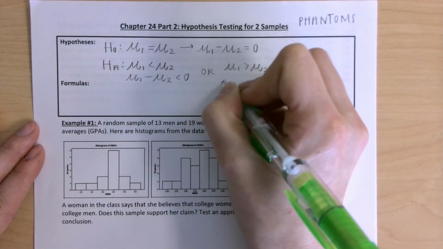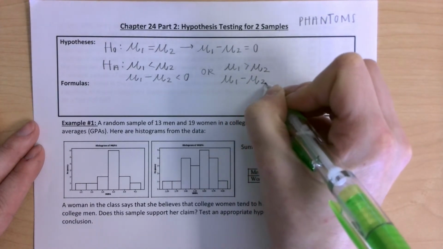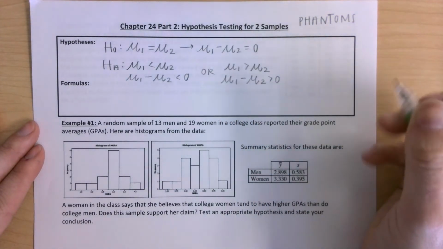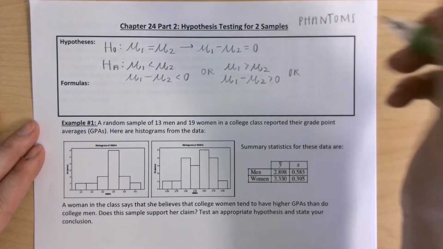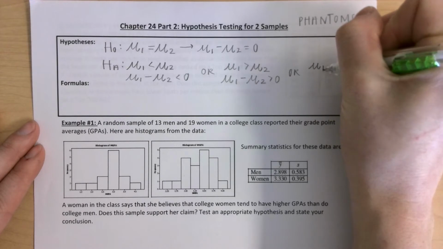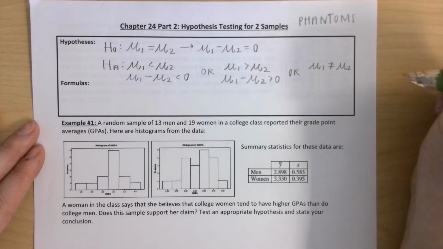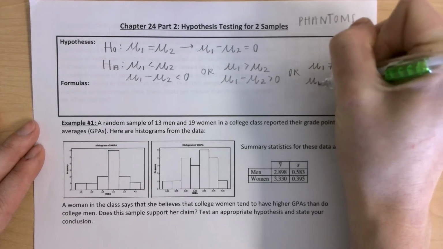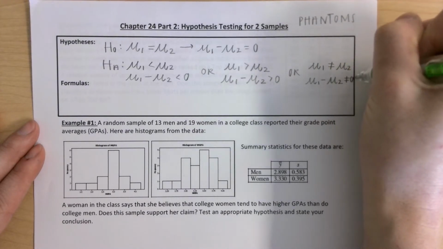Again, if I subtract that second average over, I have mu1 minus mu2 is greater than 0. Or we could have a two-sided test where we would try to show that mu1 is not equal to mu2. Again, subtraction gives me mu1 minus mu2 not equal to 0.